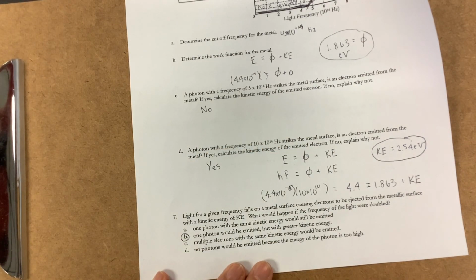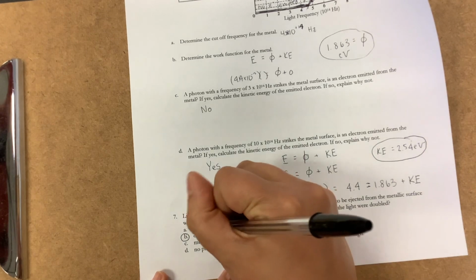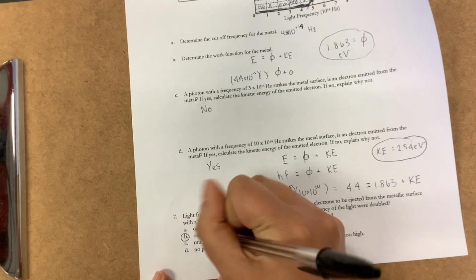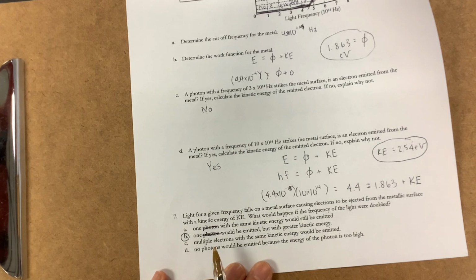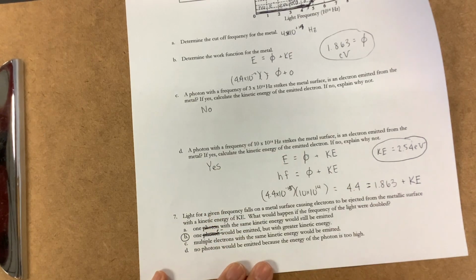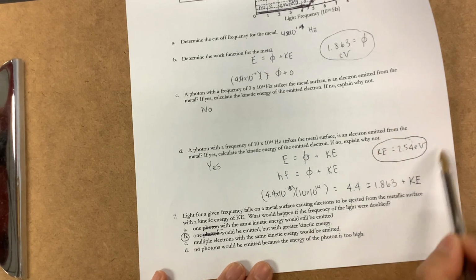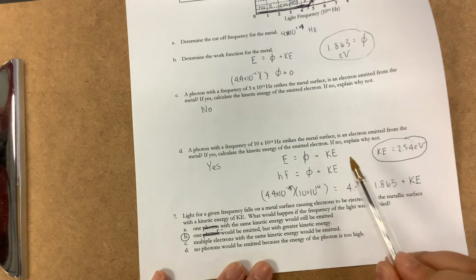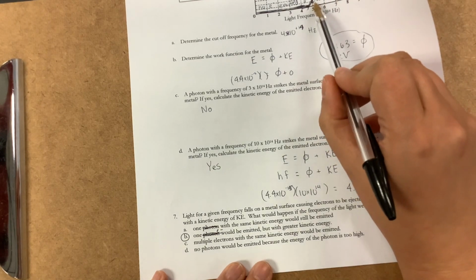And I do want to point out a little bit of a typo here. These choices should read electron because it is electrons being emitted in the photoelectric effect. The light comes in and electrons come out. So one electron would be emitted, but with much greater kinetic energy. Now the kinetic energy is like 2.5 instead of 0.01 or 0.1.